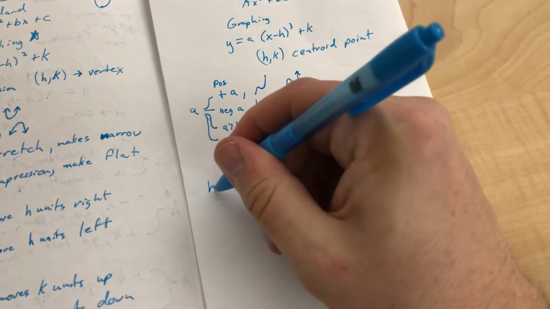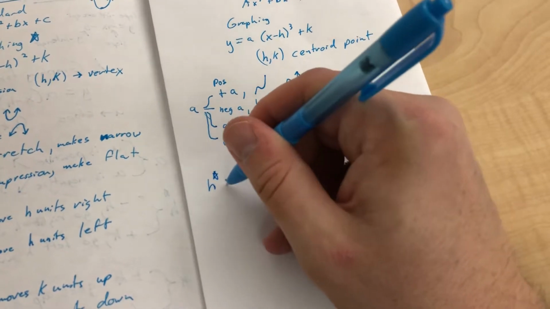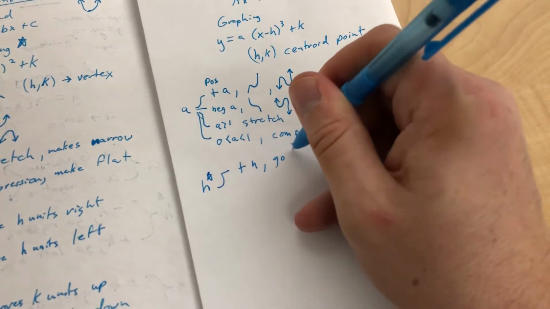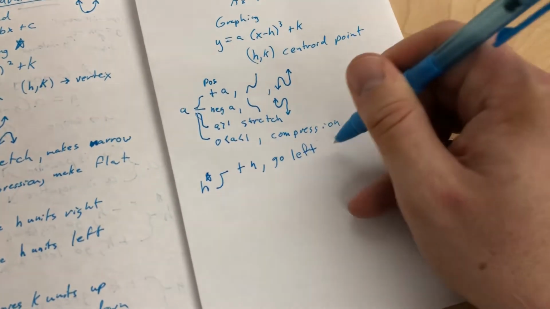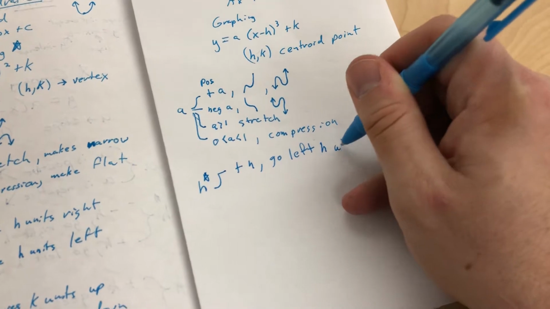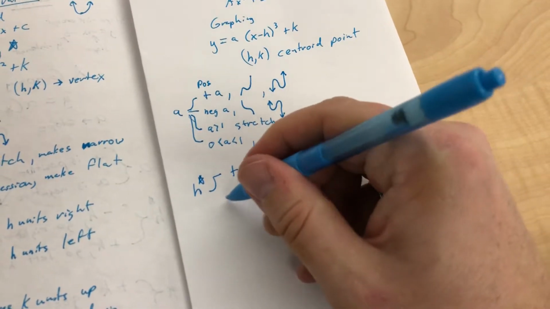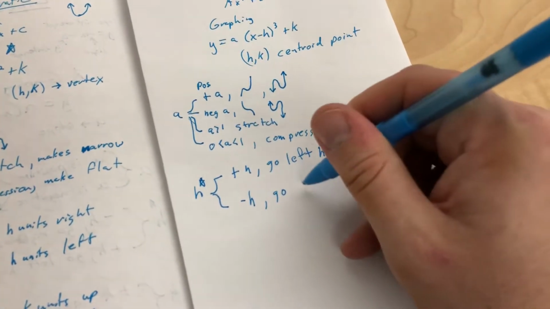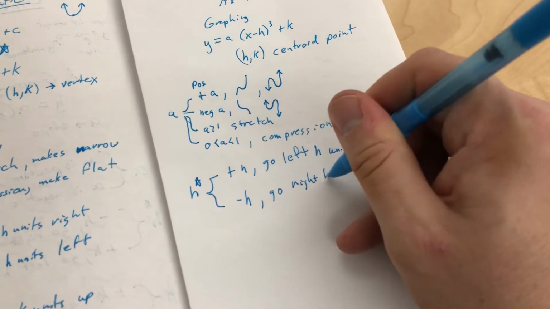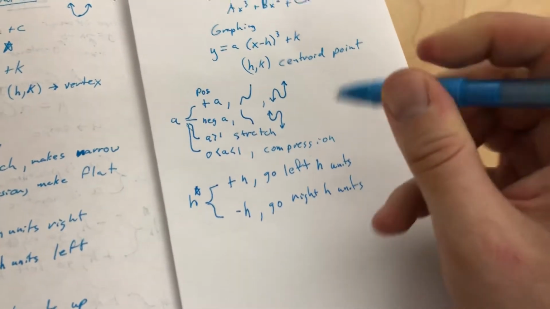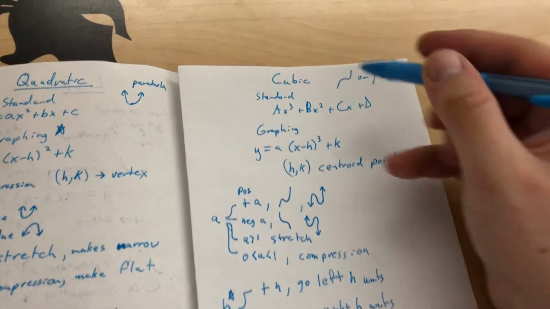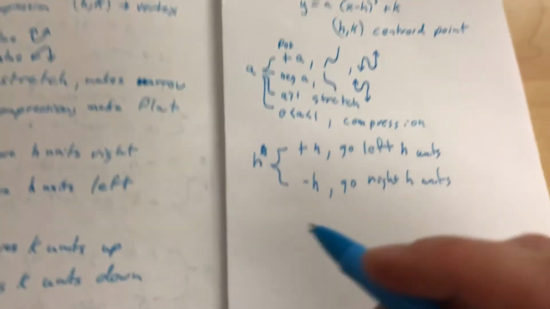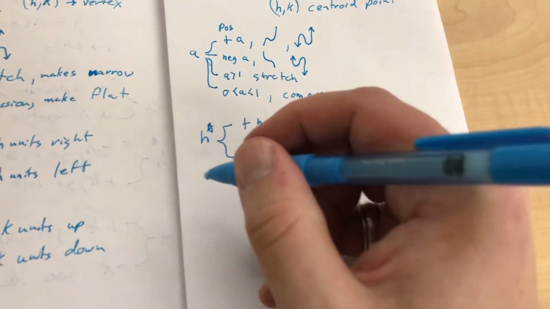The h is still going to be the left and right. I'm going to put a star by it again, because if we add h, we're still going to go left h number of units. If we subtract h, we're going to go right h number of units. And that's going to be from that centroid point, from that dot kind of right in the middle of the graph. It's kind of hard to see, but you should be able to find it.